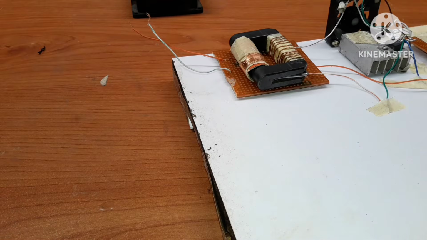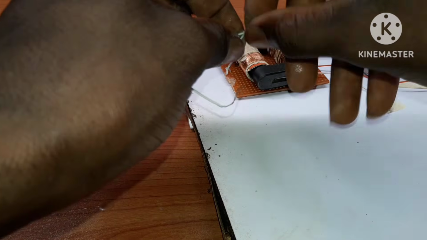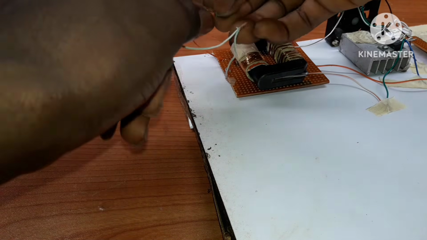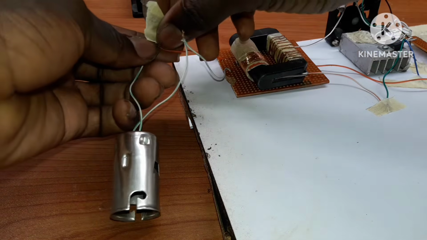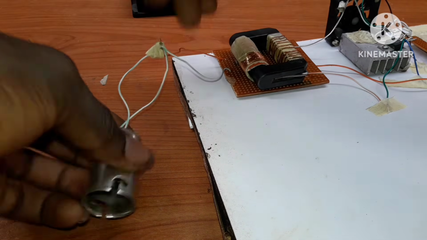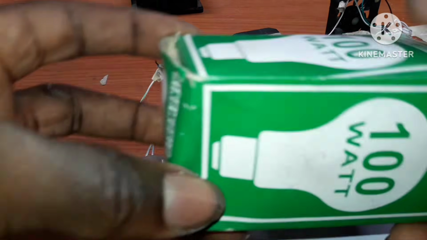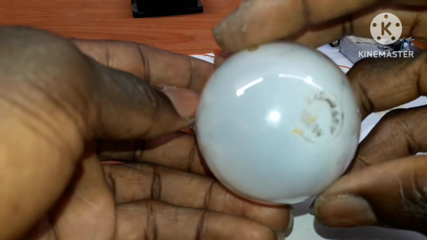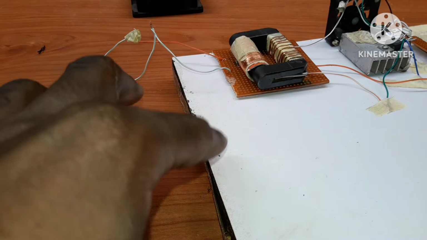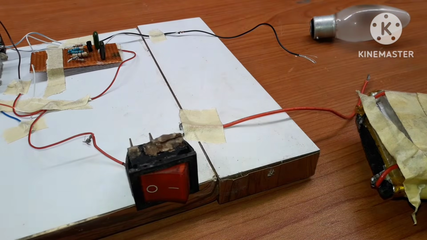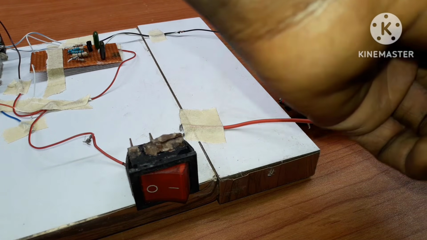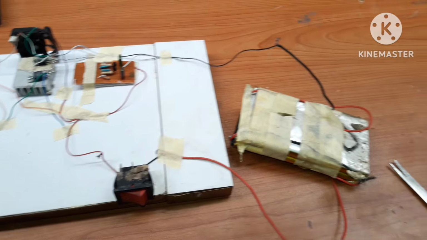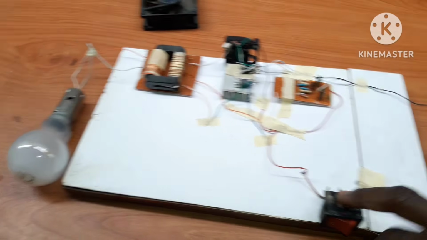So let's test our projects. So guys, as you can see, this is our battery, and here's the switch, and this is our bulb.